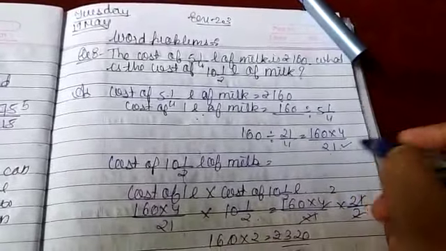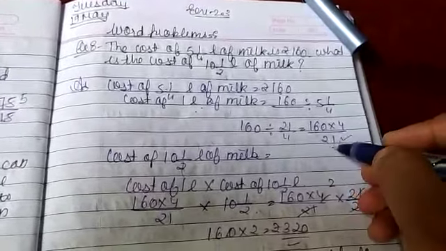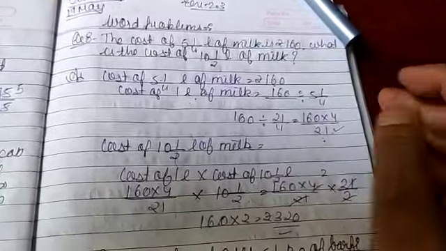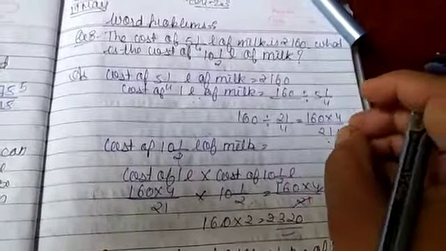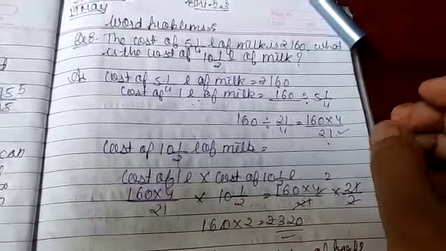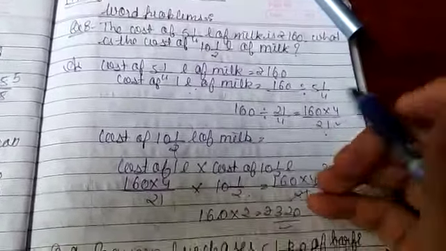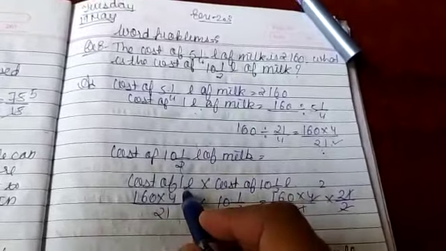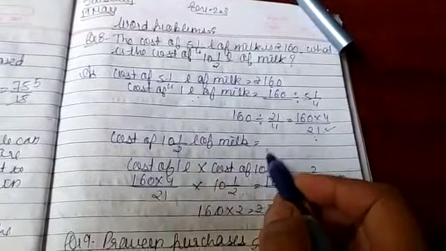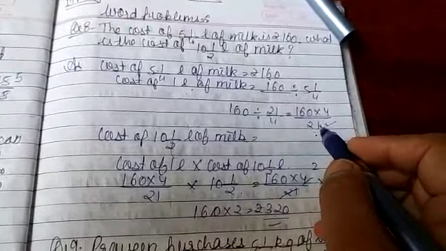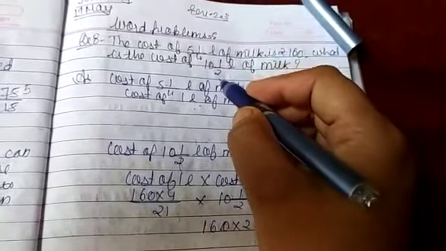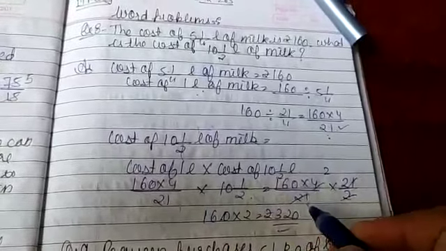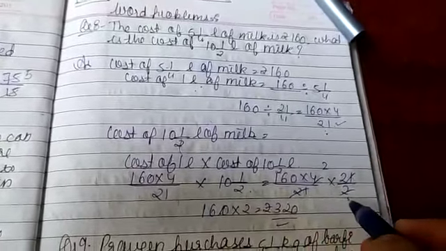See students, in this step I am not doing the multiplication over here. I have told you in class 6th also, leave the process like this only. No need to multiply it further because it can get cancelled also, correct? So now the cost of 10 as a whole 1 upon 2 liter of milk. Now 1 liter is given, more you have to find, so multiply. So the cost of 1 liter of milk multiplied by 10 as a whole 1 upon 2 liter. So you will get 160 into 4 upon 21 multiplied by 21 upon 2.